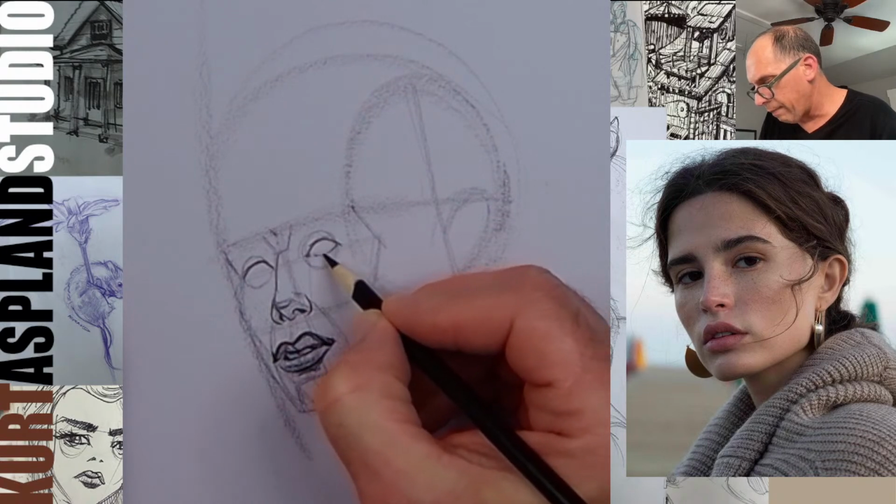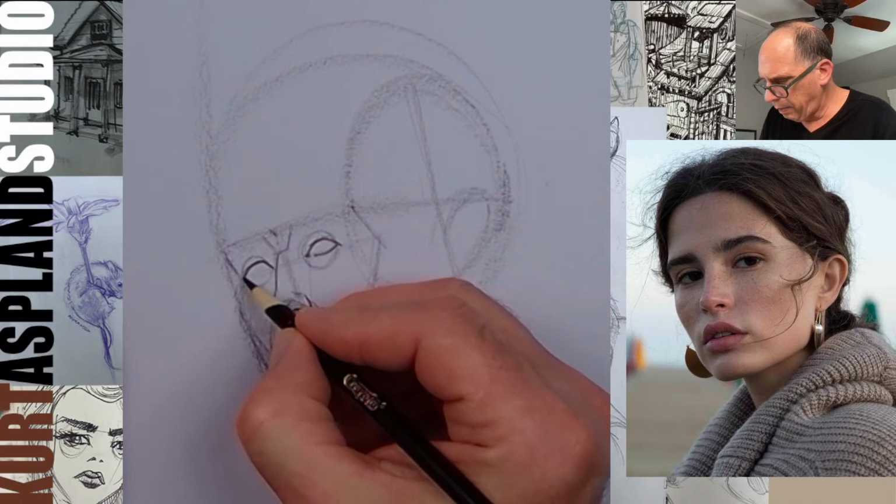Corner of the eye should overlap that bottom eyelid.